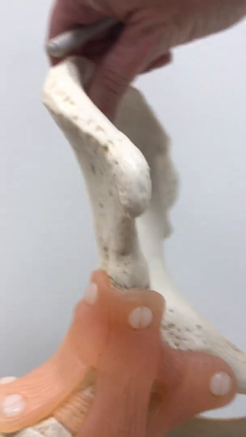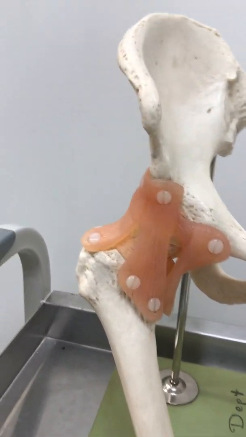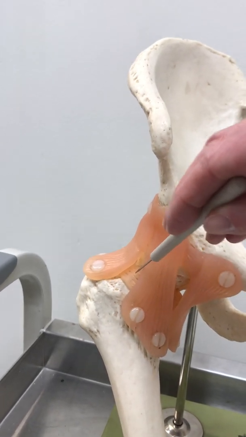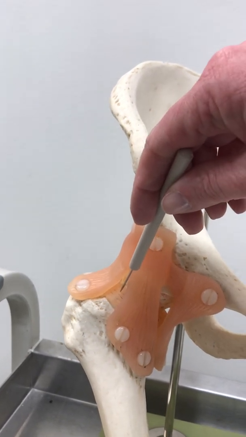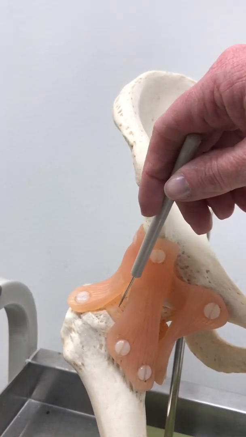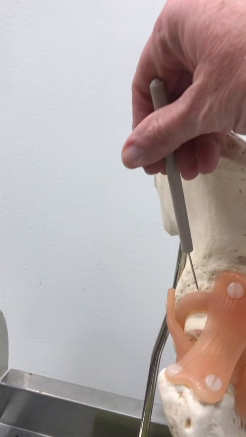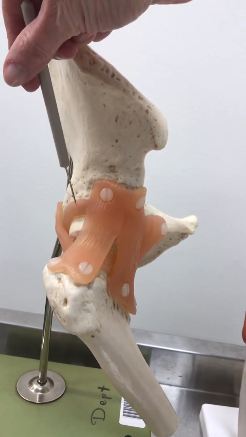And if we swing the articulation around such that we're looking at the anterior surface of the hip, we can see that around the neck of the femur, there's another connective tissue band. This is the zona orbicularis. So this is the zona orbicularis that we see around the femur. And then up here, this is the acetabular labrum.